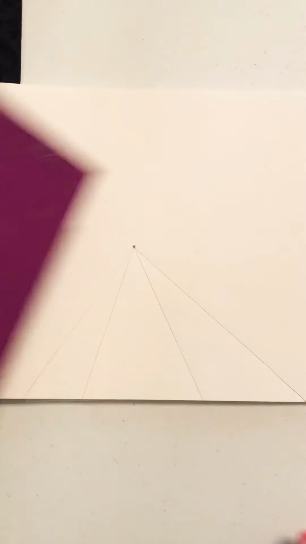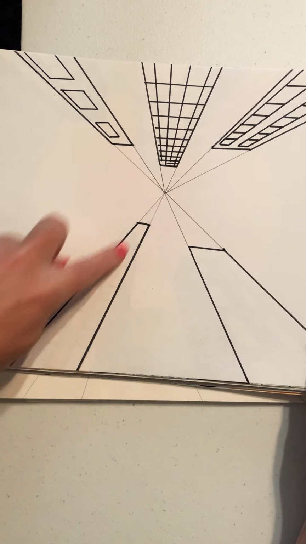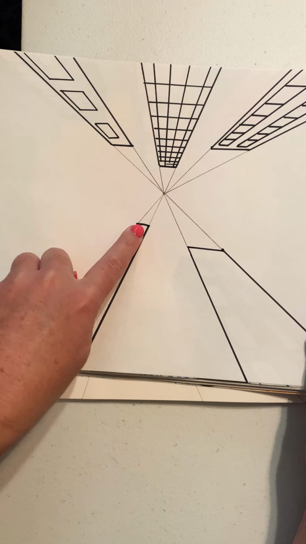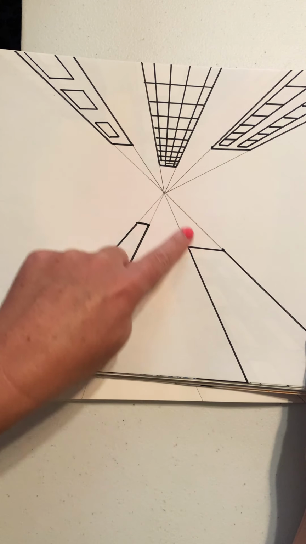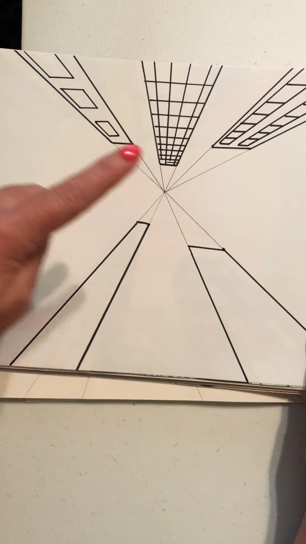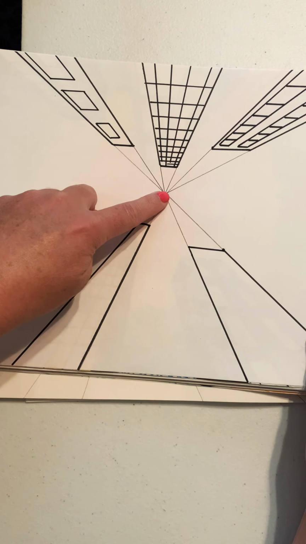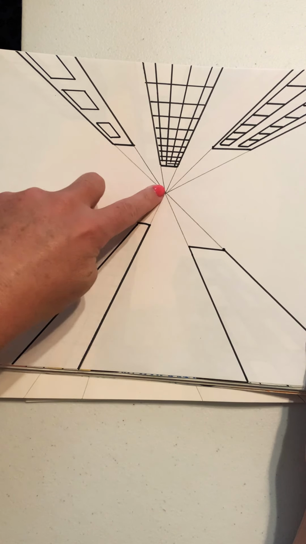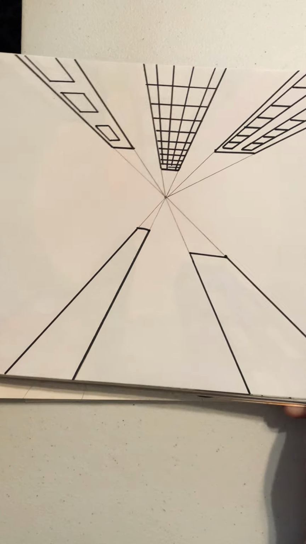So now I have my two triangles that I have started off just like in our example. So here is our two triangles. Our next step is going to be what I call cutting off the building, where you decide how tall you want your building to be or how short you want it to be. In our practice page right here, all of these lines continuing on are not erased. We are actually going to erase everything above where we have decided to cut off our building.